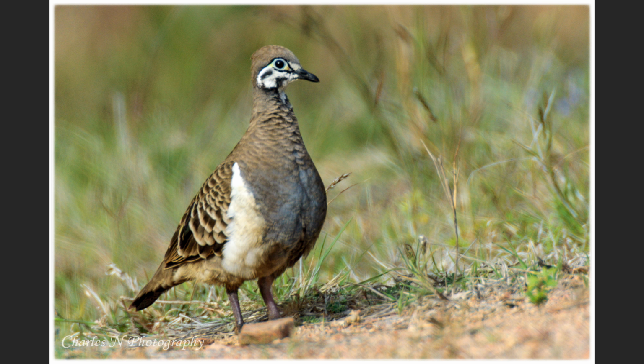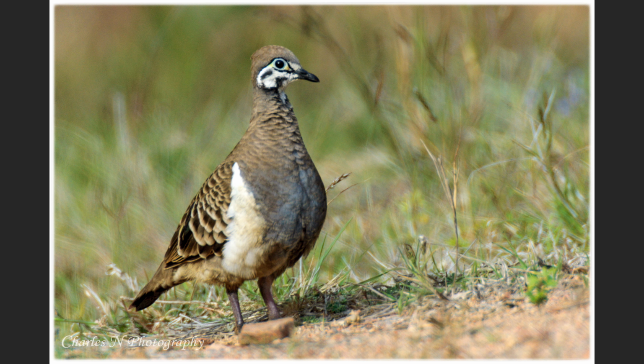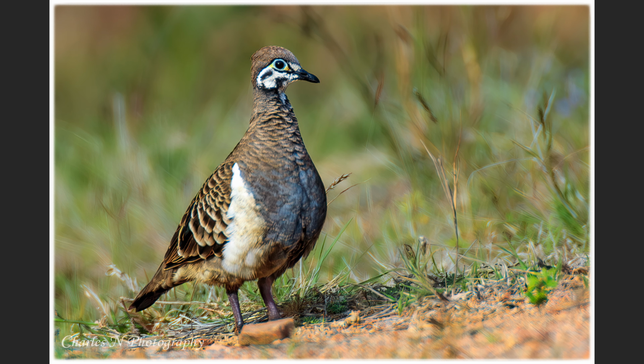Look at this Spinifex pigeon. This photo was taken in 2007 with my Nikon D70S, a 6 megapixel camera. I edited this photo in 2008 when Lightroom first came out. Now look at this version from just a few days ago.